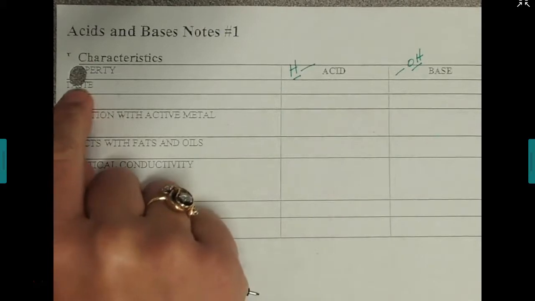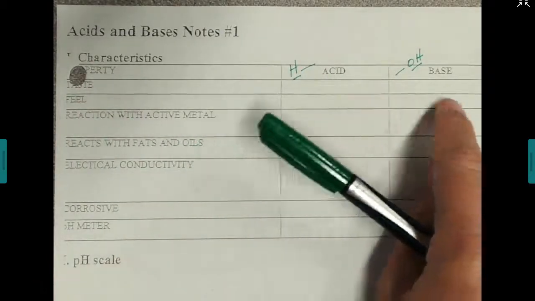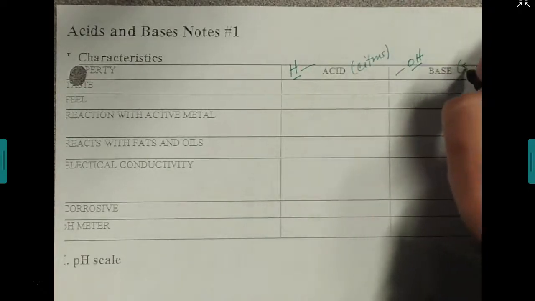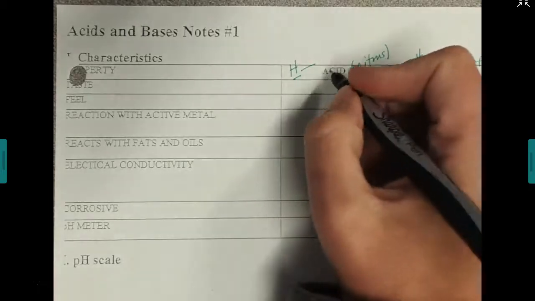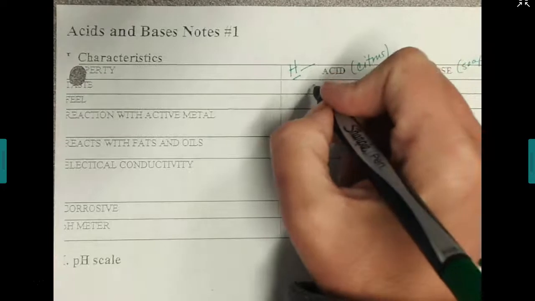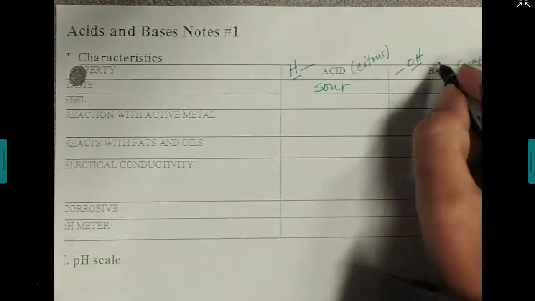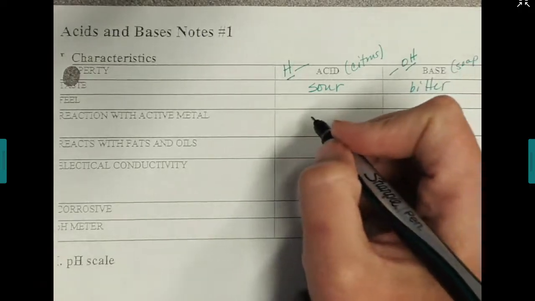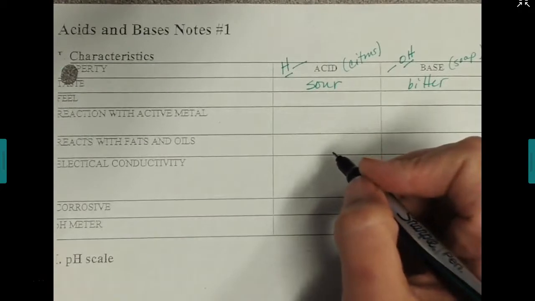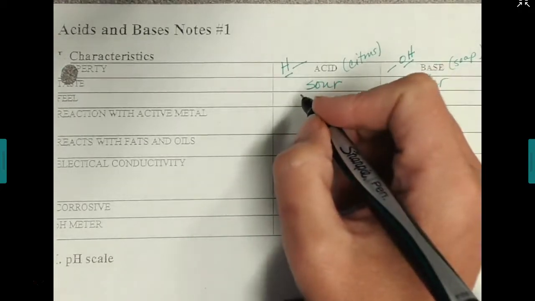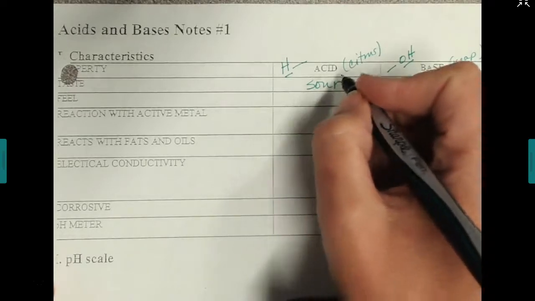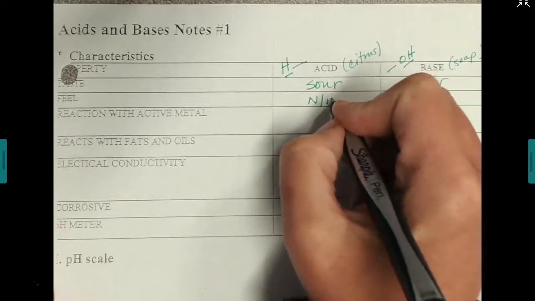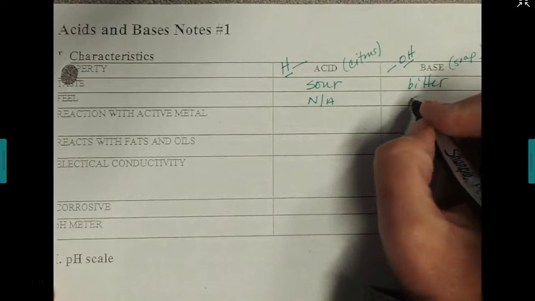How do they taste? Let's think of an orange for an acid and think of soap for a base. So let's think of something citrus for an acid, and soap for a base. So how does an orange taste? It tastes sour. Versus soap, it's going to taste bitter. If I go too fast, feel free to watch this at home, or pause the video at your leisure. Okay, so citrus, we're not going to say that it's going to feel sticky because that's actually the sugar. So we're going to say it's non-applicable, but the base is going to feel slippery.